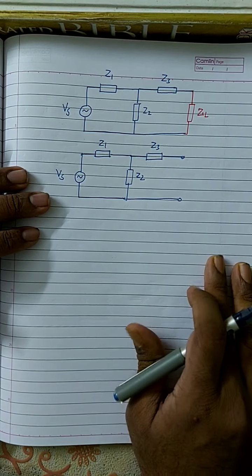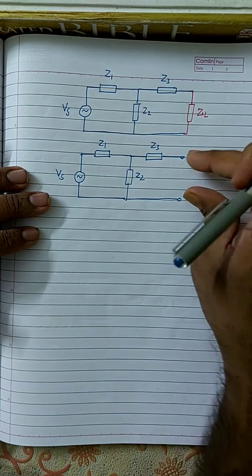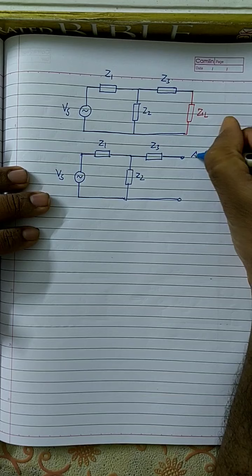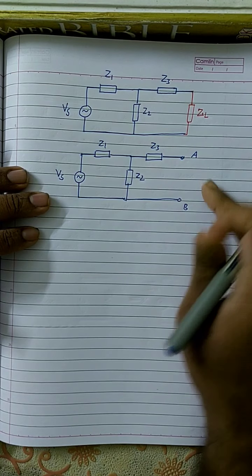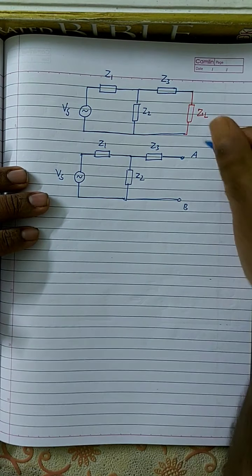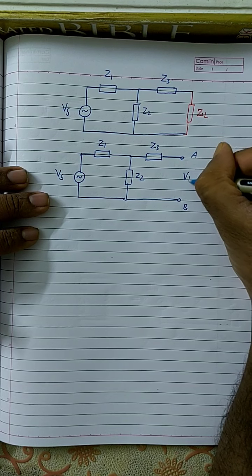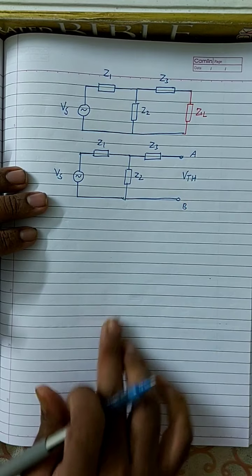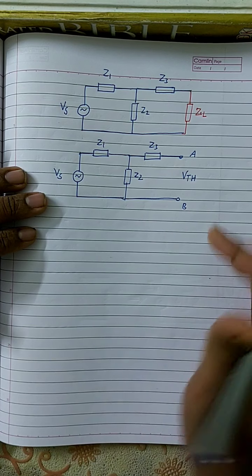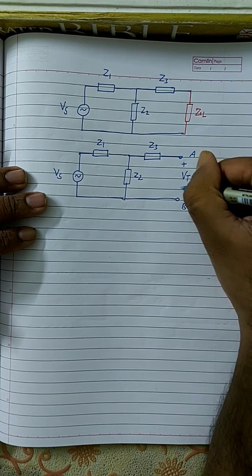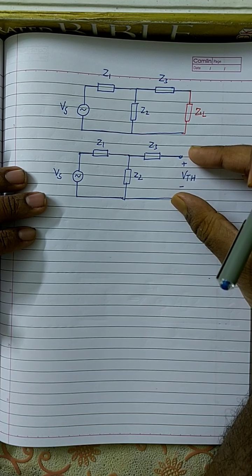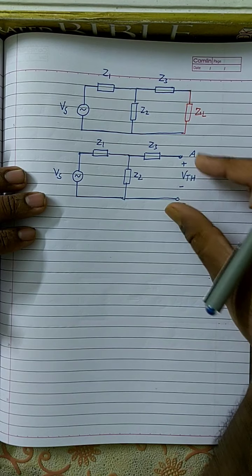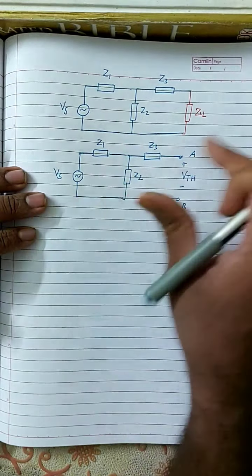See, now the load is removed, and the voltage across these 2 points, let me call those 2 points A and B. So the voltage across A and B, or the open voltage across A and B, is what you call the Thevenin's voltage. That is how we find the Thevenin's voltage, by simply finding the voltage drop, or the potential voltage across A and B. If you find that, that is Thevenin's voltage.